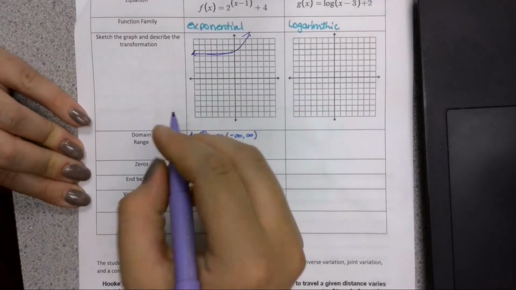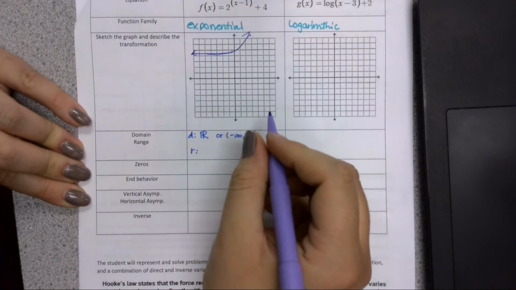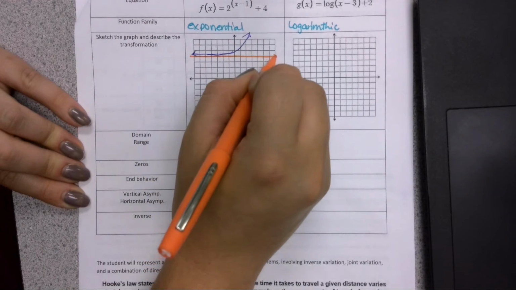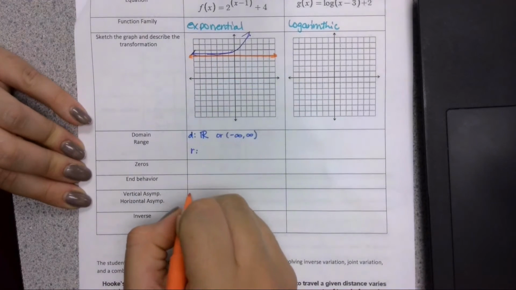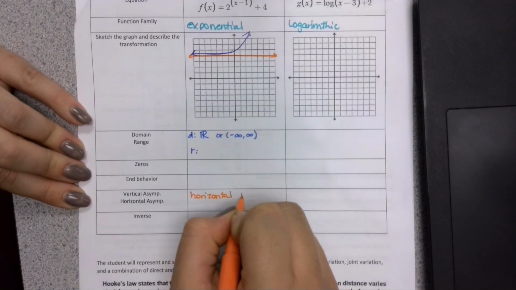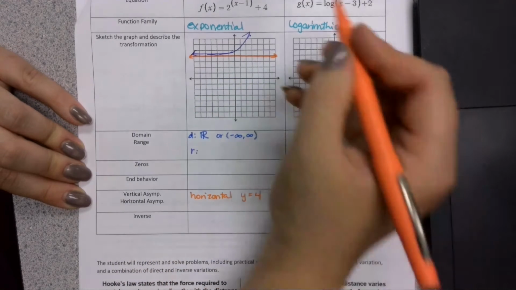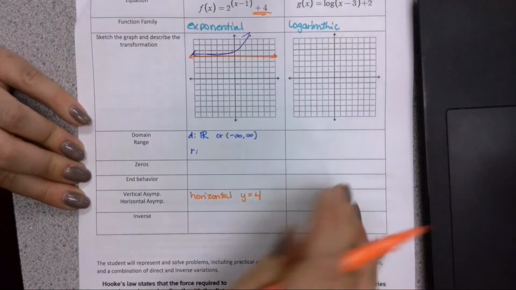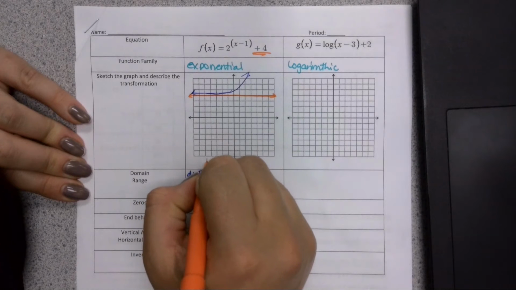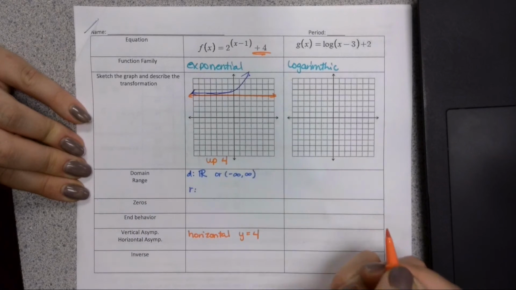However, my range is a little more restricted. Did you notice that my range kind of cuts off right here at this asymptote? Y equals 4. In fact, I'm seeing that right here in my transformation as I've been moved up 4.